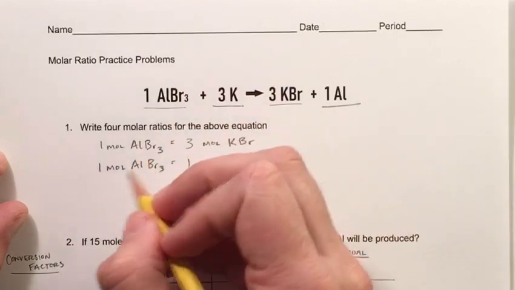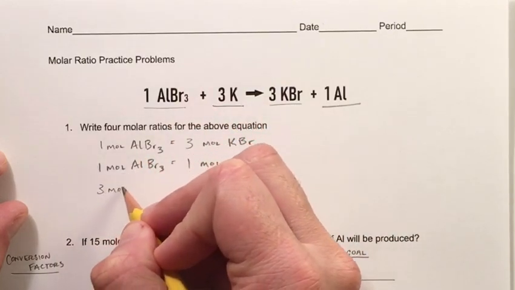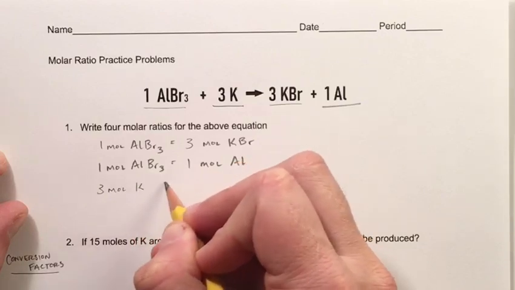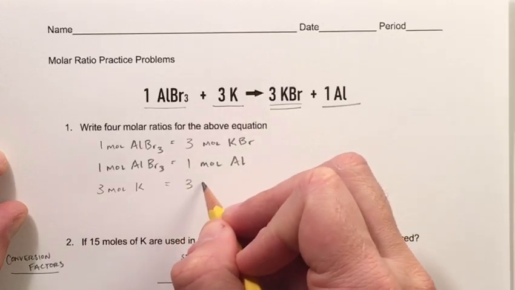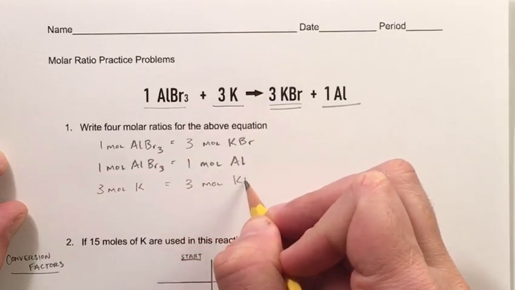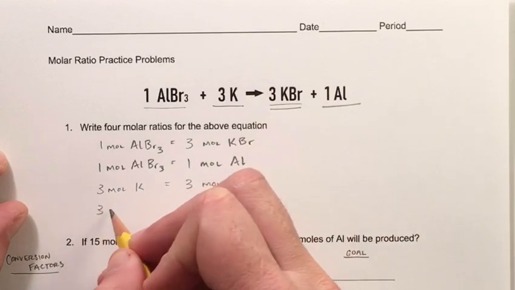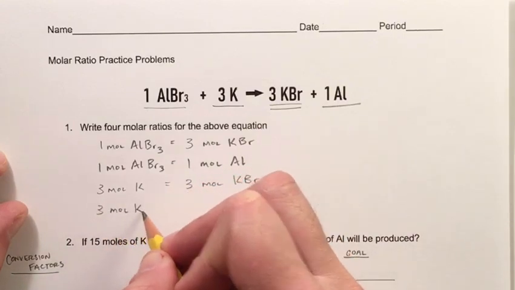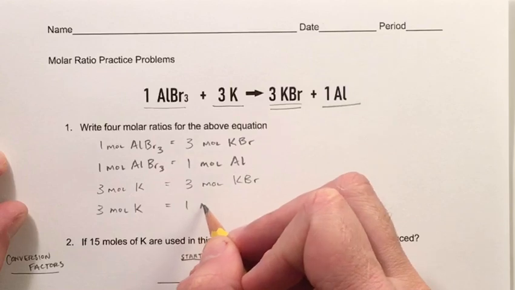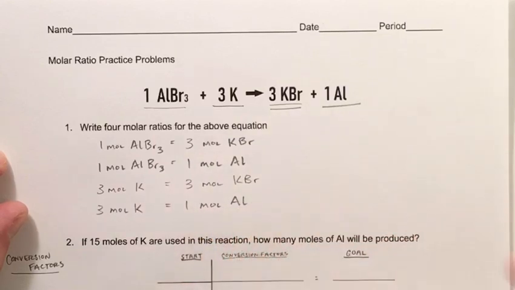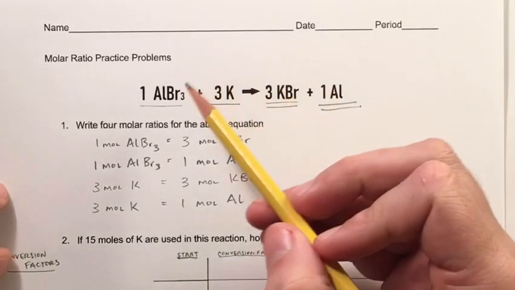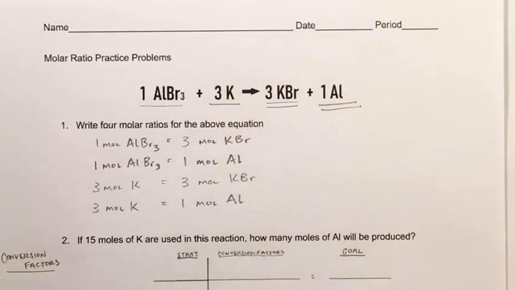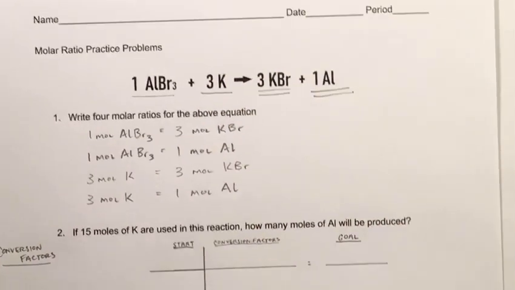If I use my other reactant, again I have to add moles in there, 3 moles of K equals, I'm going to start again with this product, 3 moles KBr. Same reactant again, but different product now. 3 moles of K equals 1 mole of Al. Alright, so there are 4 molar ratios from just this one equation. Of course, we could do some different ones for different purposes, but right now that is perfect for us. Alright, on to number 2.